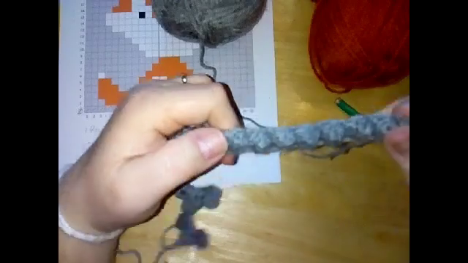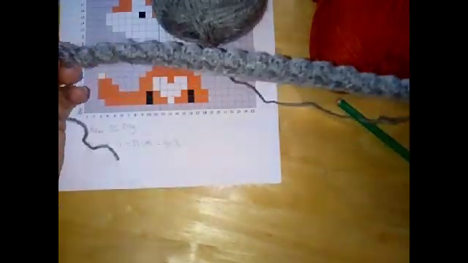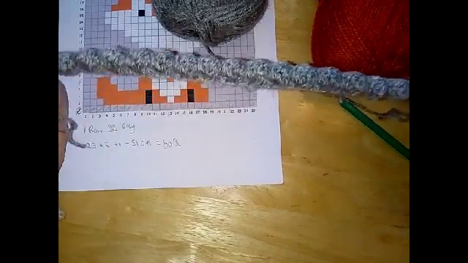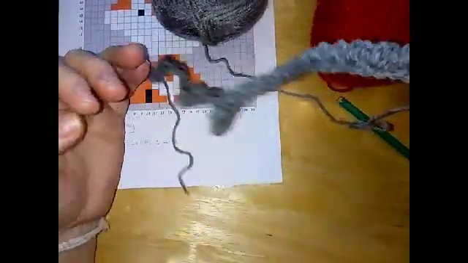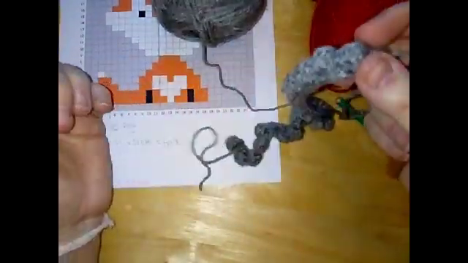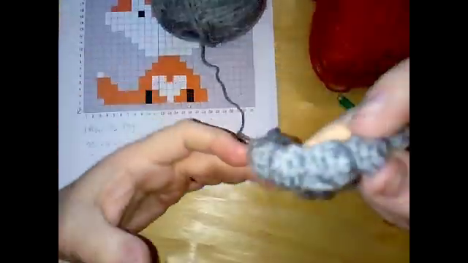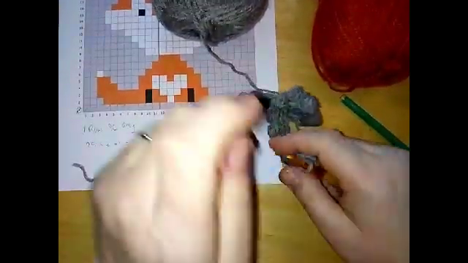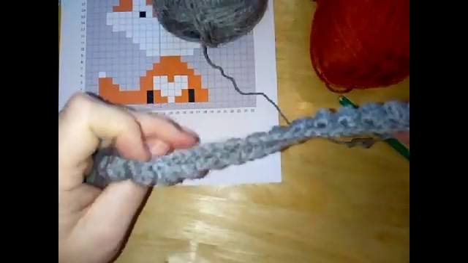Okay, there is my row of 50 grey bobbles for the background, and it does like to curl, so it's looking a bit like a curly Q. If you've ever made a curly Q, octopus tentacles and things, it does like to curl. It does get a little bit less curly as you work up, but it still will curl a fair bit, so just bear with it.